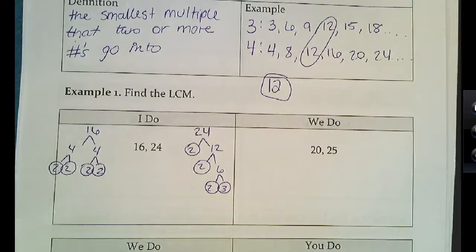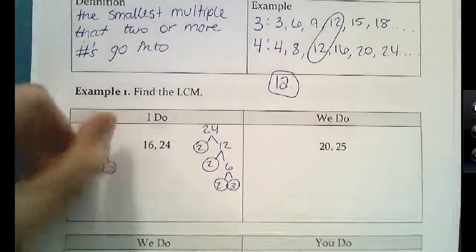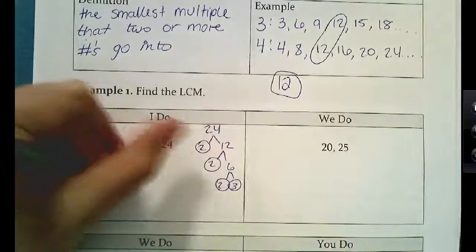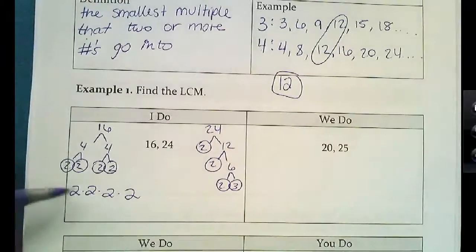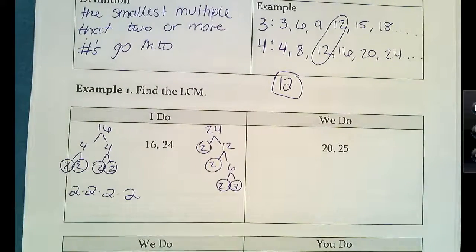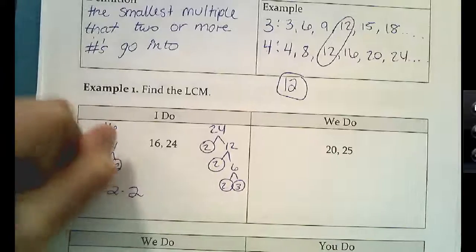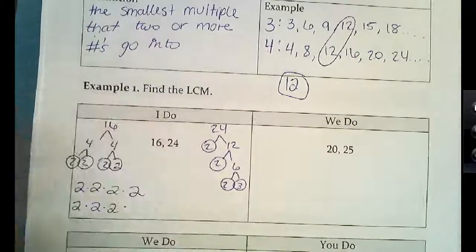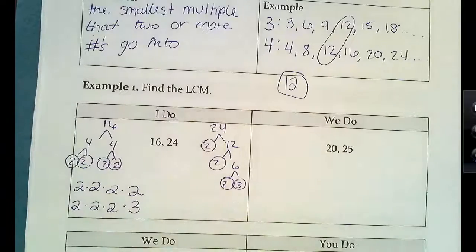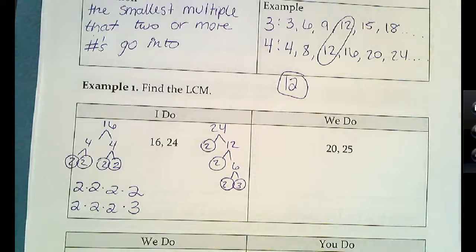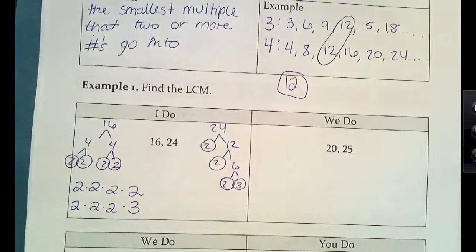Guess what the next step is? Stack them. Very good. Exactly like GCF. Let's go ahead and stack them. So I've got 2 times 2 times 2 times 2. And I've got 2 times 2 times 2 times 3 this time. Don't work too far ahead of me. Go ahead and circle what they have in common.